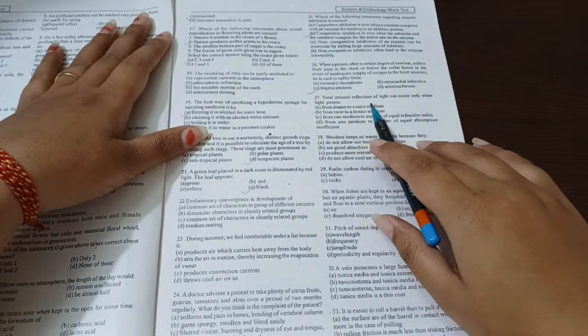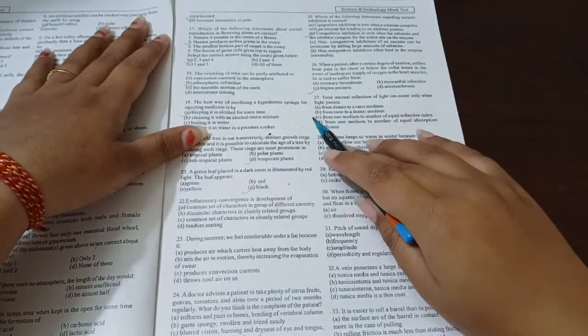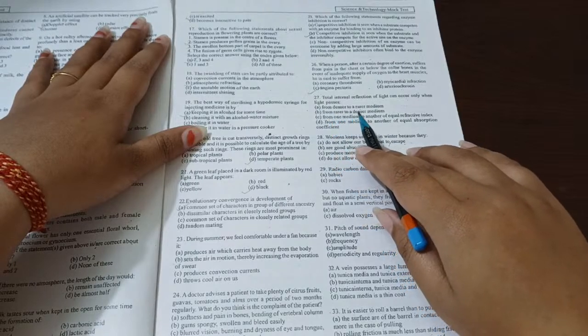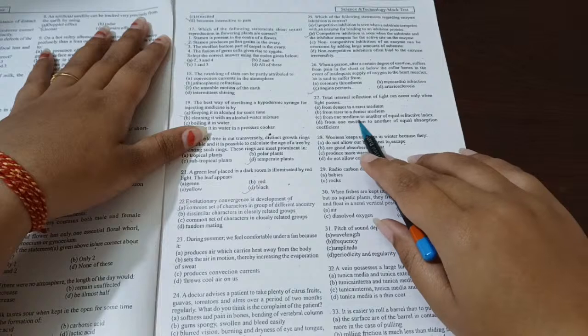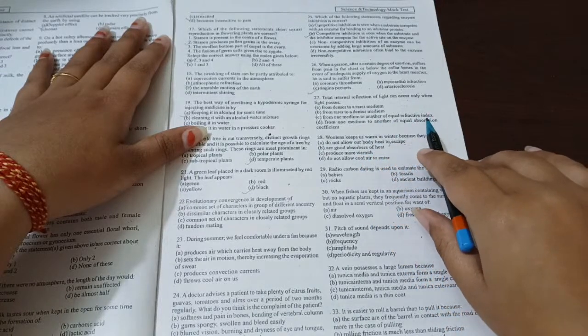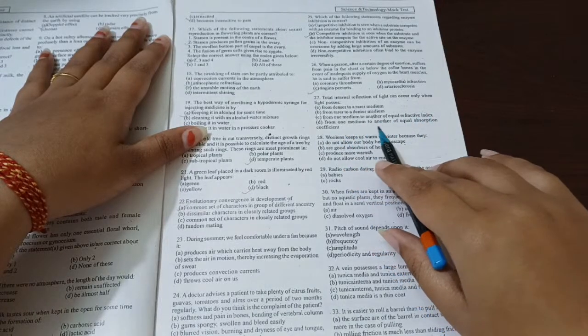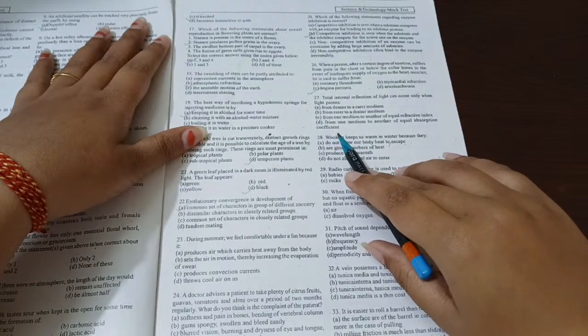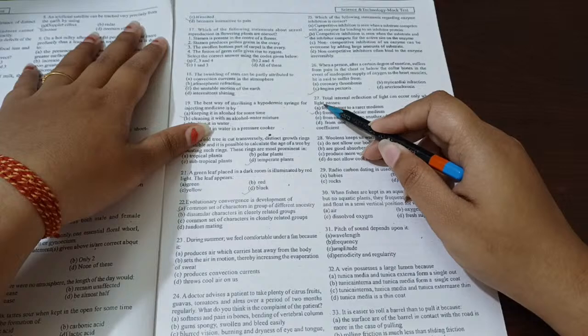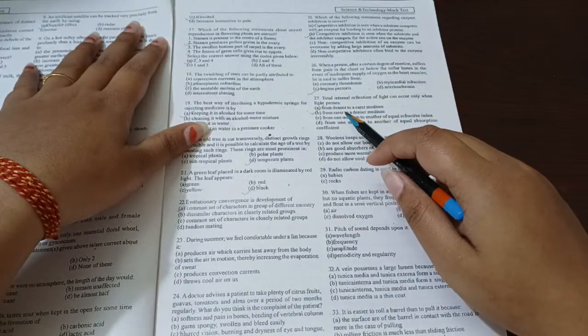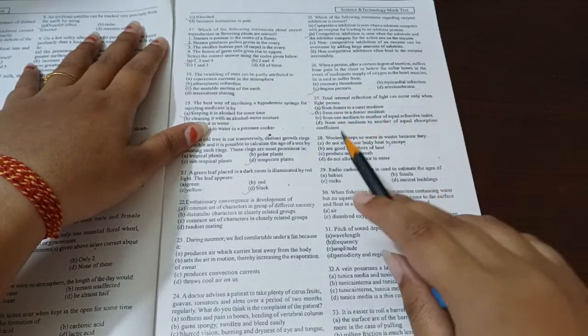Total internal reflection of light can occur only when light passes from denser to a rarer medium, from rarer to a denser medium, from one medium to another of equal refractive index, from one medium to another of equal absorption coefficient. तो इसका आंसर है ऑप्शन ए from denser to rarer medium.